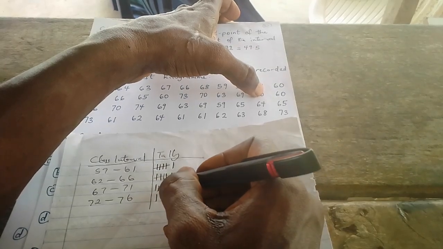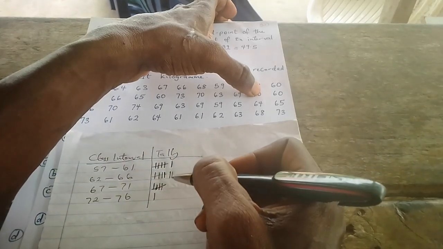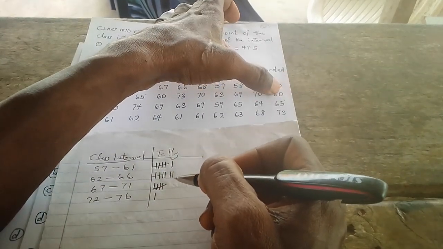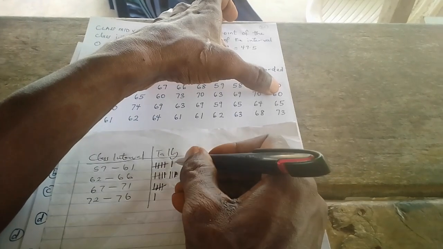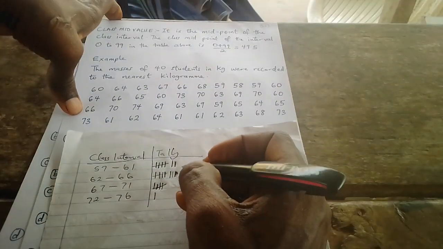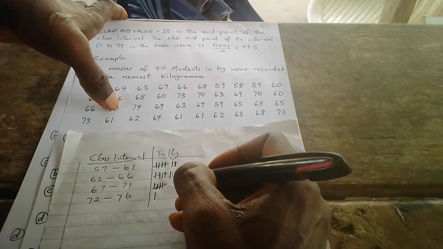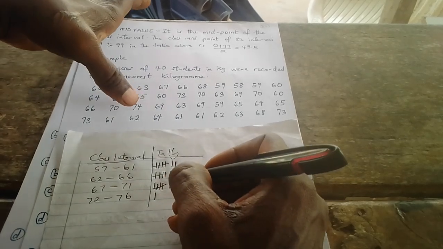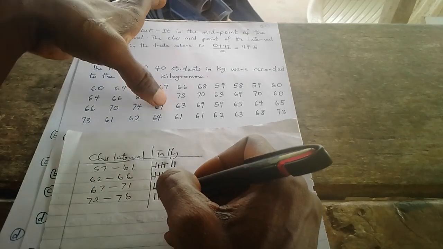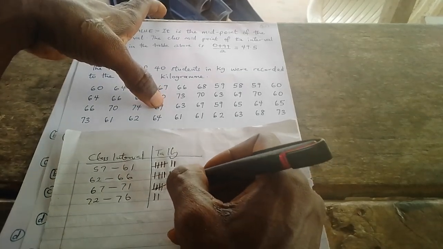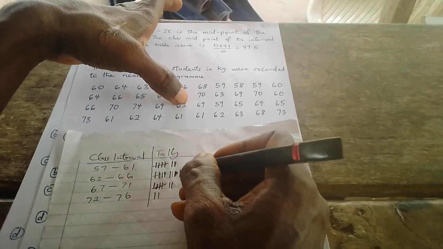So since it's here and I've already written 4 strokes here, the 5th one I use to cross it. 60 should be in the first group. 66 should be in the second group. 70 should be in the third group. 74 should be in the last group. 69 should be in the third group. 63 should be in the second group.